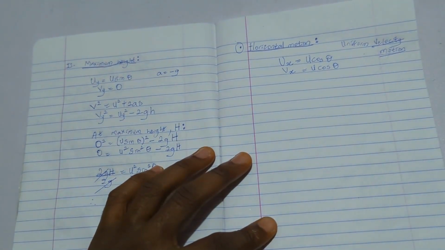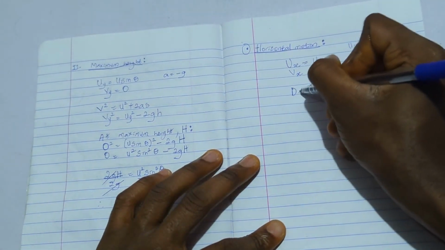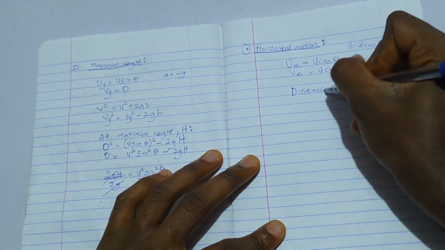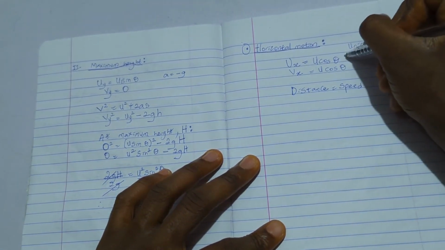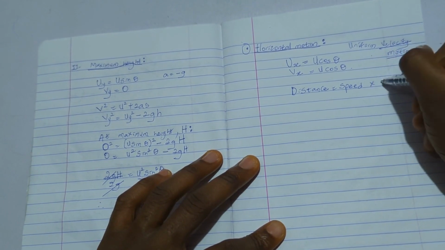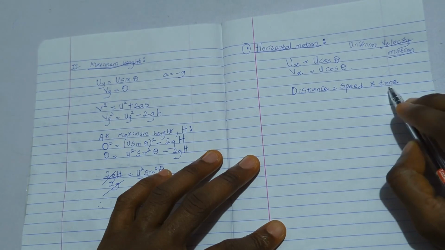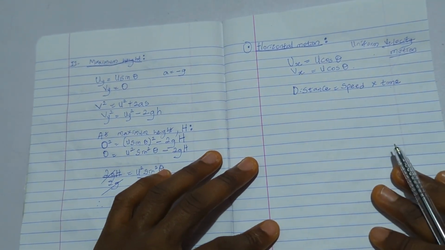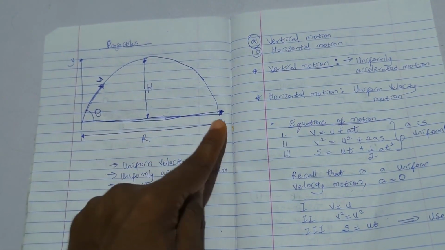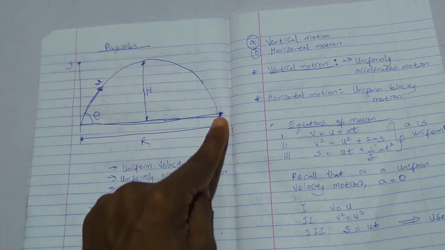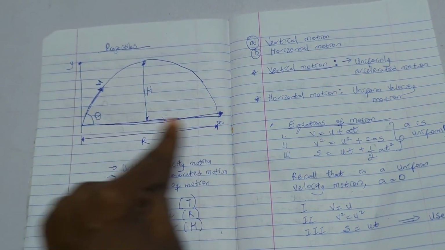So now how do we move on from here? For your uniform velocity motion, we are using distance equals speed times time. It doesn't matter whether we use the initial or final velocity because they are the same. If you translate it into the world of projectile, your distance is your horizontal range, because that is the horizontal distance traveled from where it is sent to where it ended.